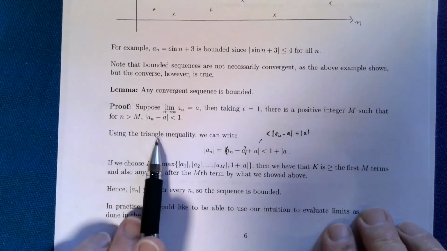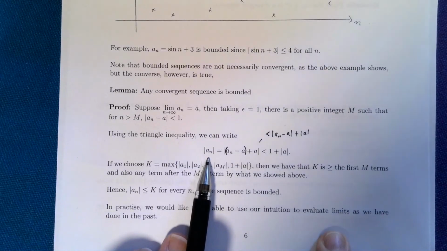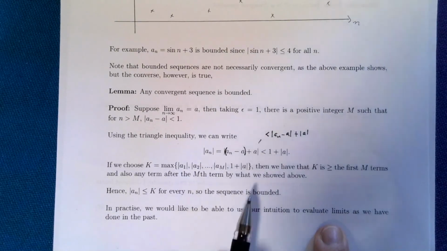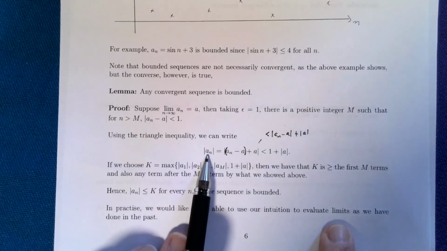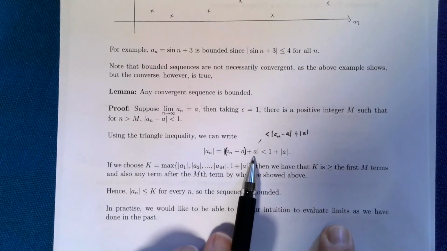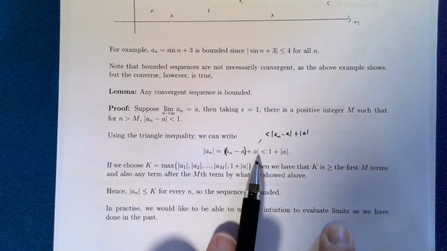Now again, we're going to use the triangle inequality, and we're going to look at how big the nth term can be. So for the nth term, I'm going to use this old trick: subtract and add the same number. I've got to get the limit a into the problem, so I'm going to subtract it and add it.